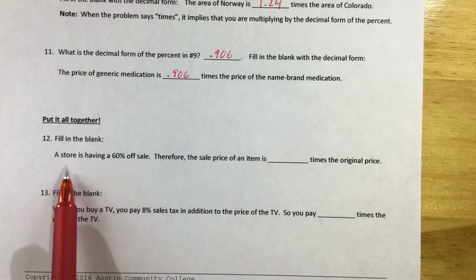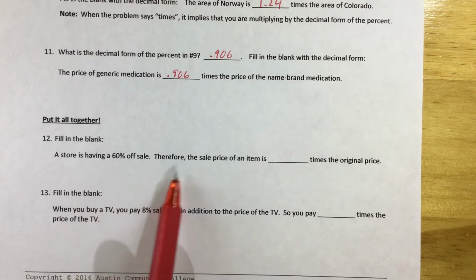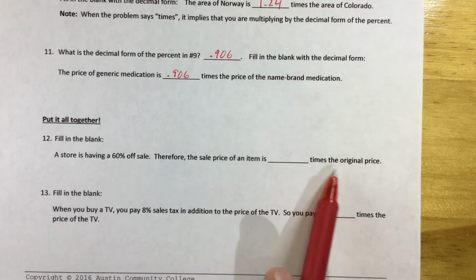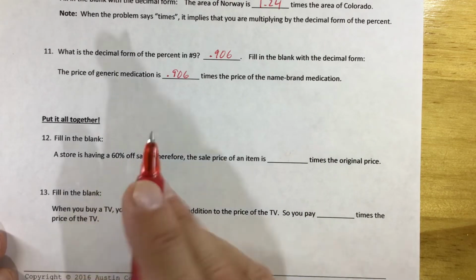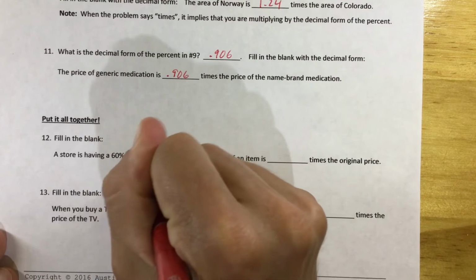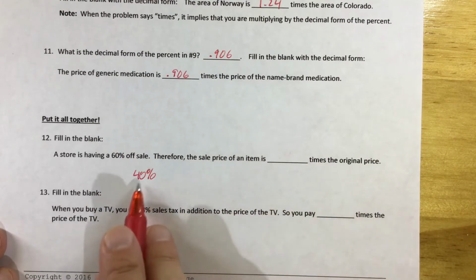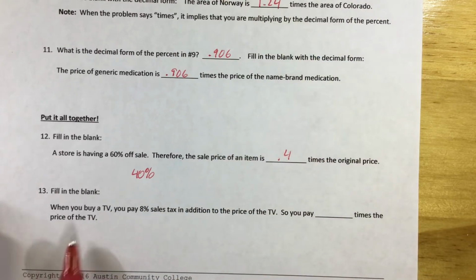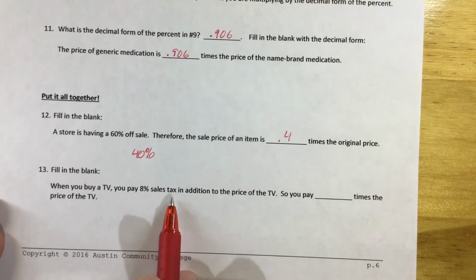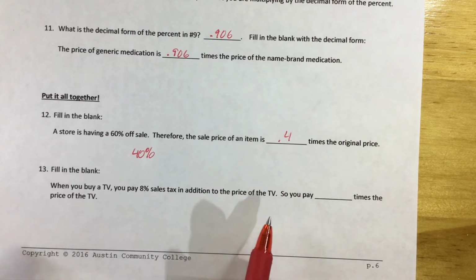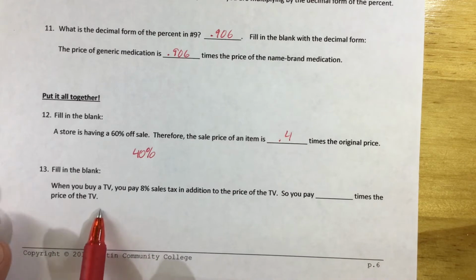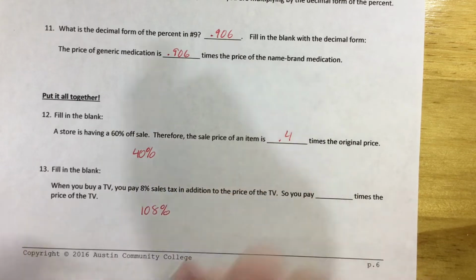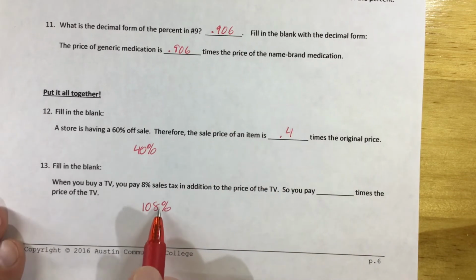A store is having a 60% off sale, therefore the price of an item is blank times the original price. So if it's 60% off, that means that you're going to pay 40%. But for that times statement, we want to move the decimal 2 spots over and call that 0.4. 13, when you buy a TV, you pay 8% sales tax in addition to the price of the TV. So you will pay blank times the price of the TV. Sales tax is getting added on, so it's going to be 108% that you pay, 100 plus 8%, as a decimal form.